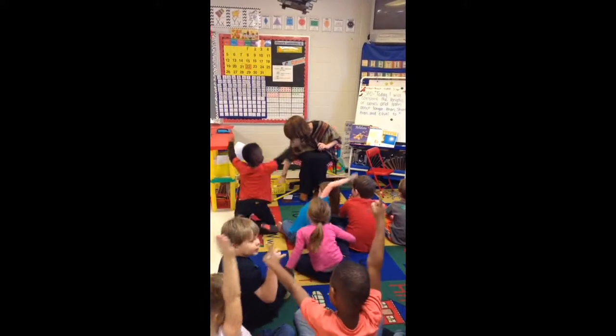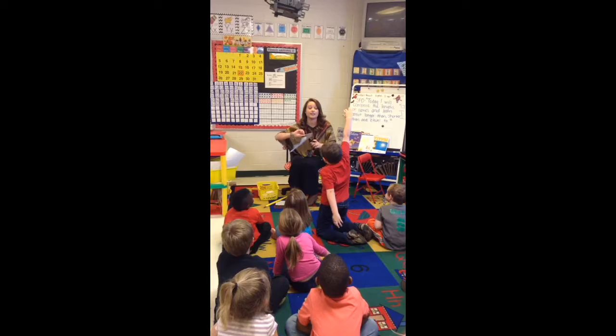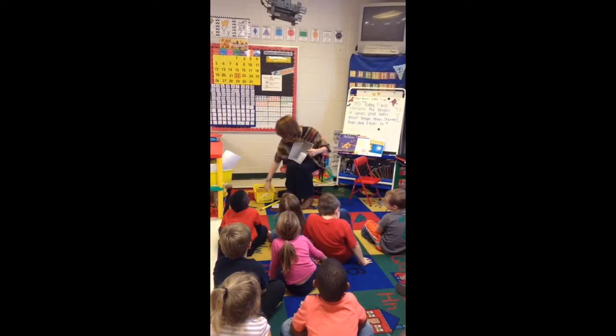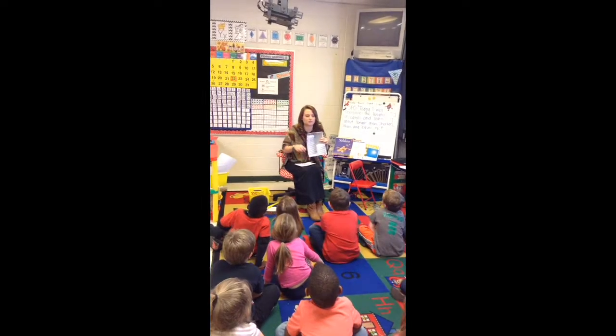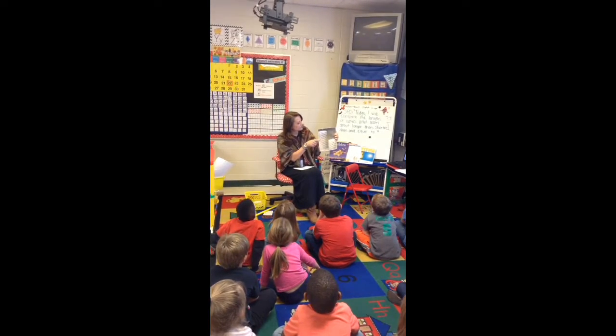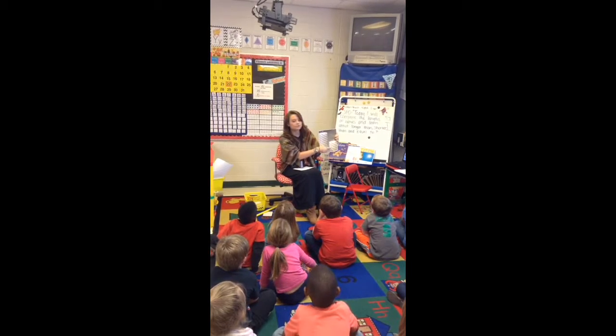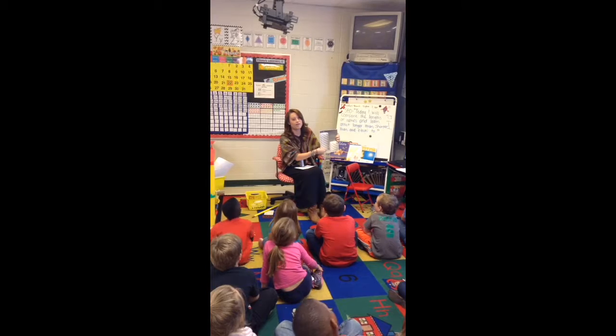Remember, I'm looking for a volunteer that's quiet and keeps hands to themselves. Okay, now let's look at these two pictures so we can talk about shorter than and longer than. Is this candle right here longer than or shorter than this candle? Longer.